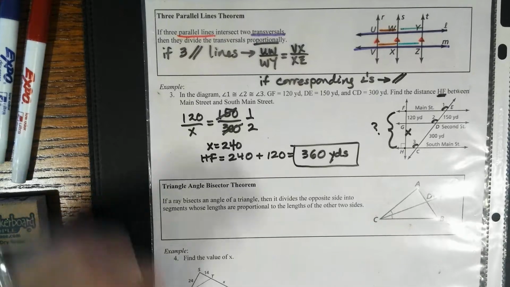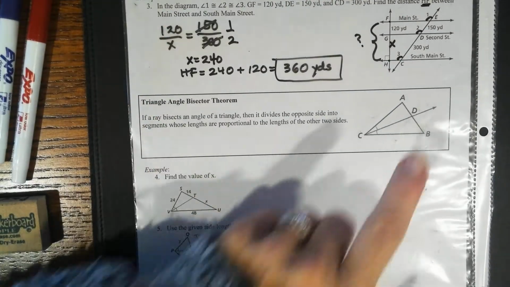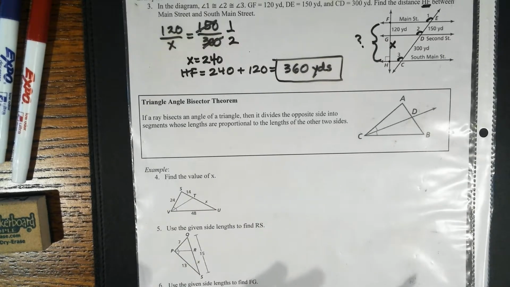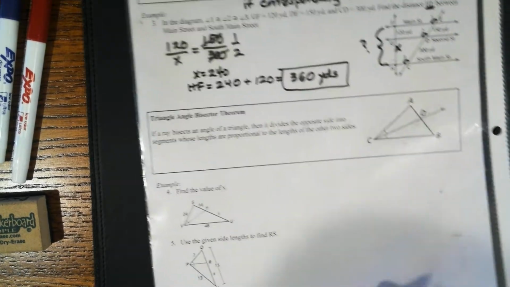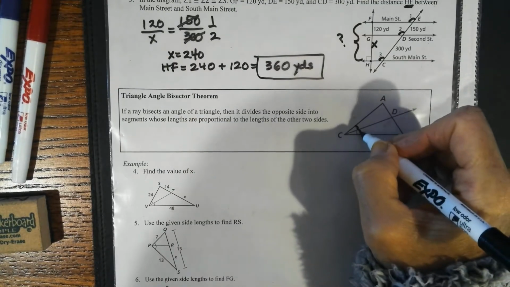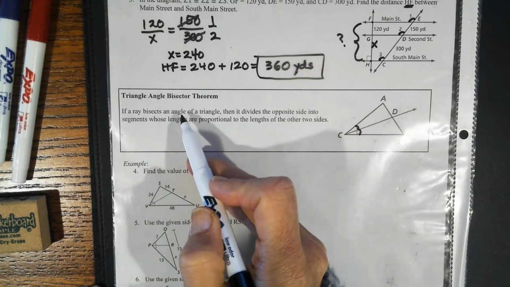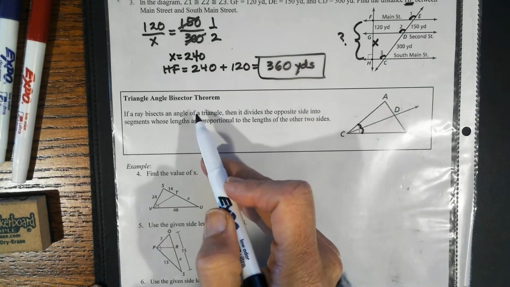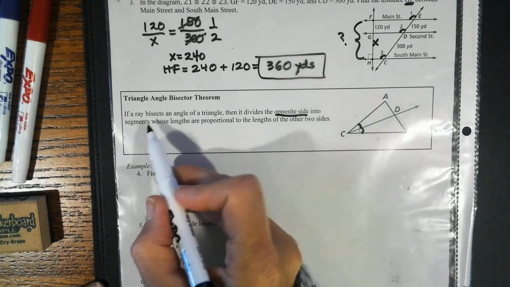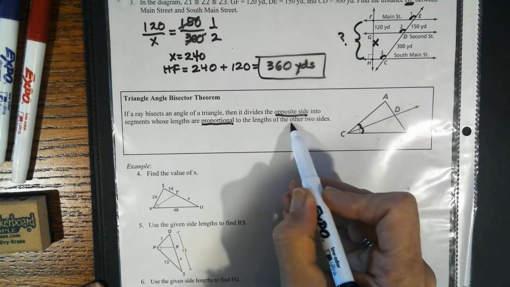Last, I have one very similar to the beginning, only now it's in a triangle. Instead of parallel lines, the same kind of thing happens in a triangle. First of all, you have to have a ray bisecting an angle, so you need those two to be the same. But if a ray bisects an angle of a triangle, then it divides the opposite side into segments whose lengths are proportional to the lengths of the other two sides.